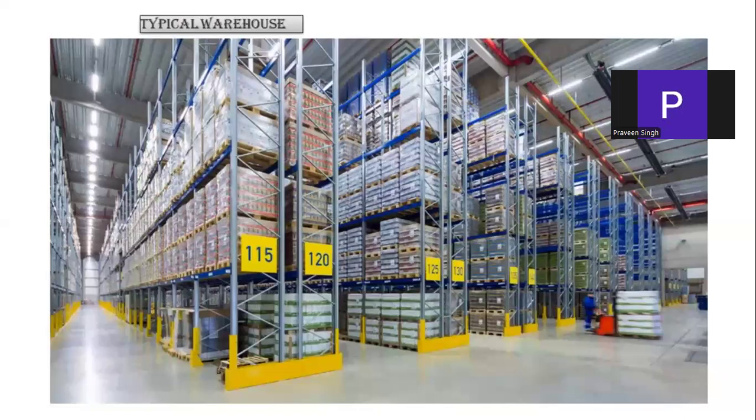So this is a traditional warehouse where you can see there are large compartments. We usually see this in Costco as well. You can observe this. It's a combination of a warehouse and a store.